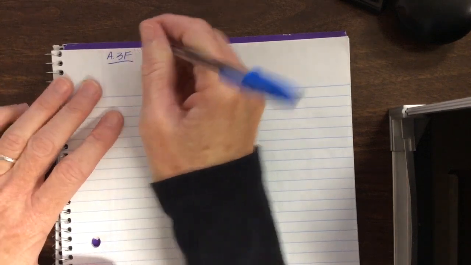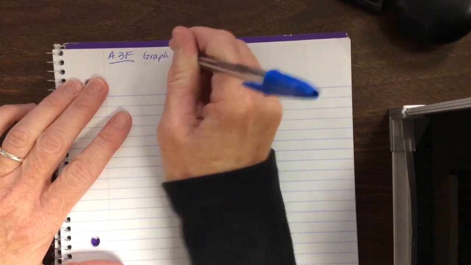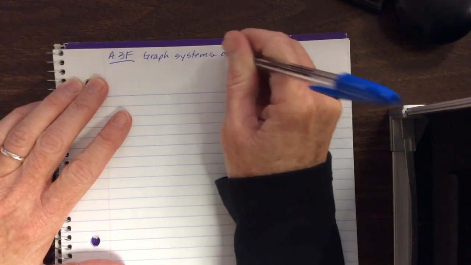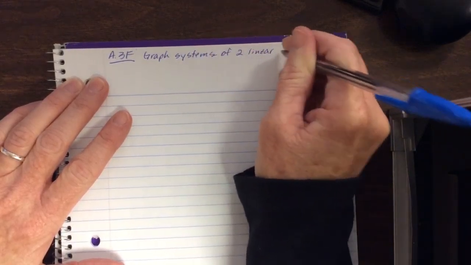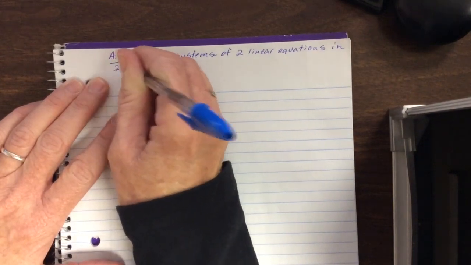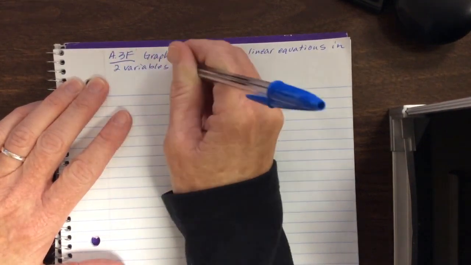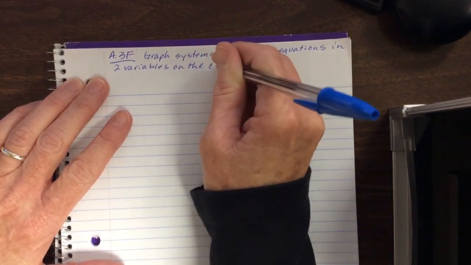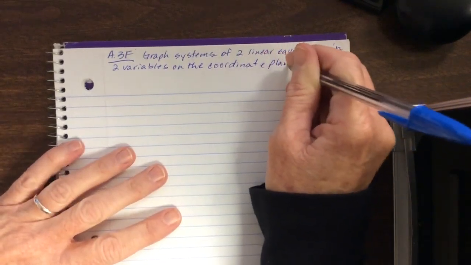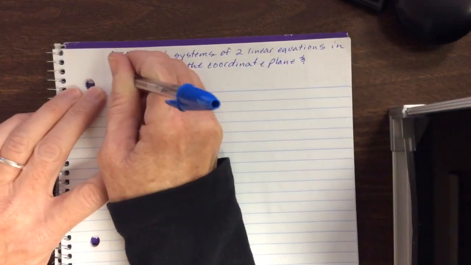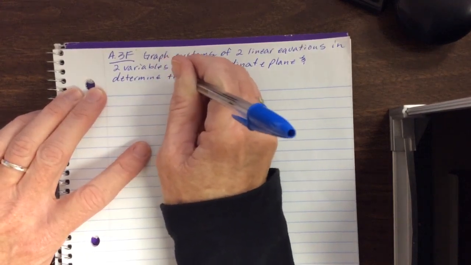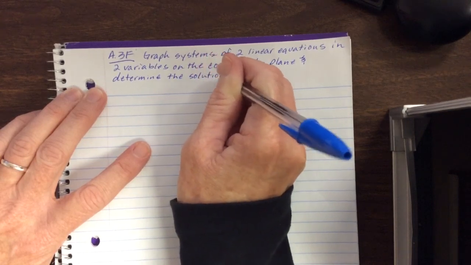We're going to start with A.3F, and that is graph systems of two linear equations in two variables on the coordinate plane, and determine the solutions if they exist.